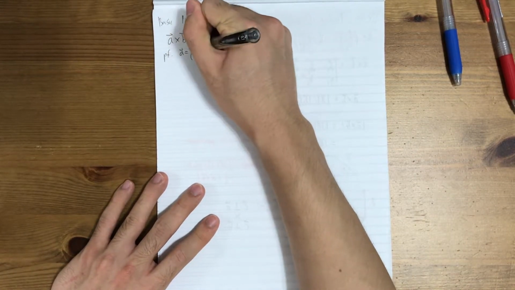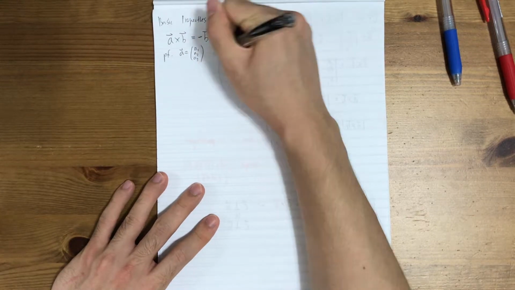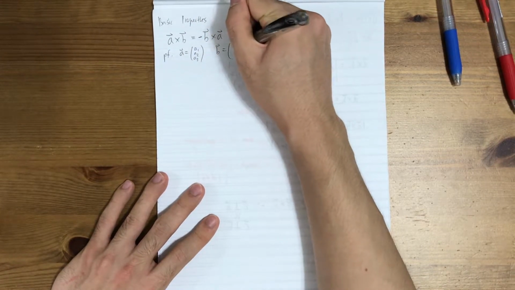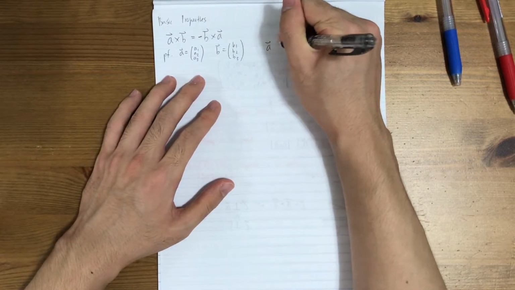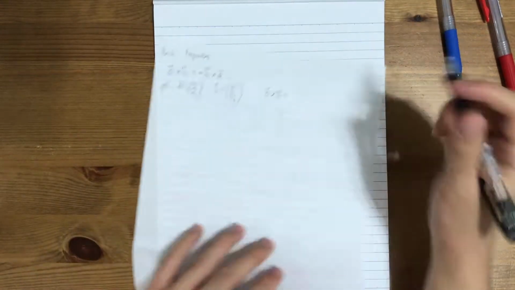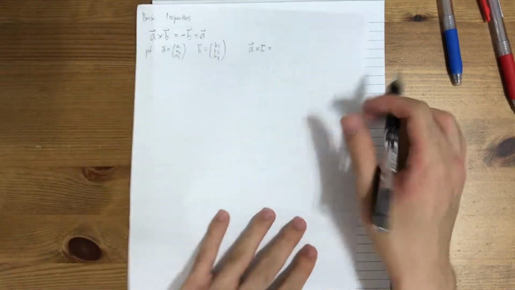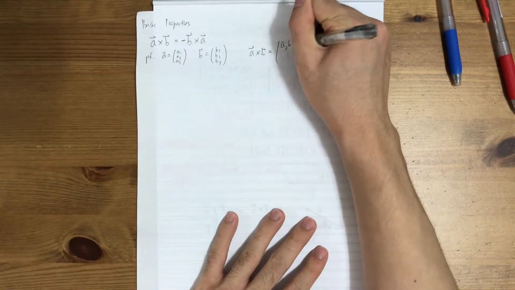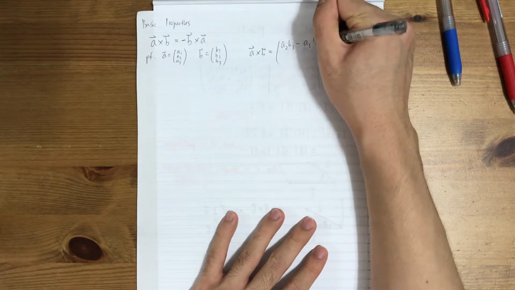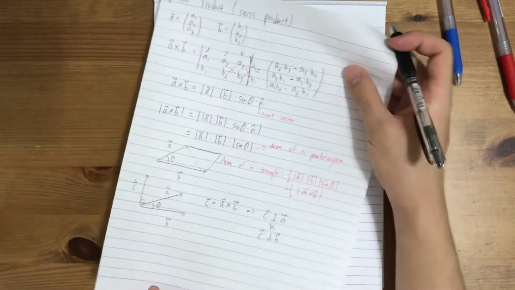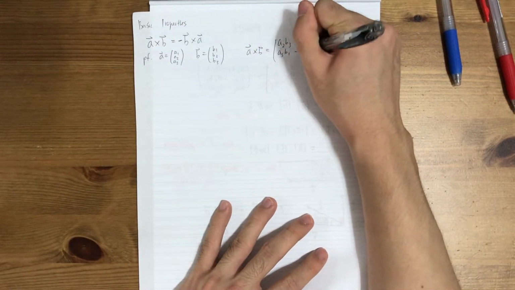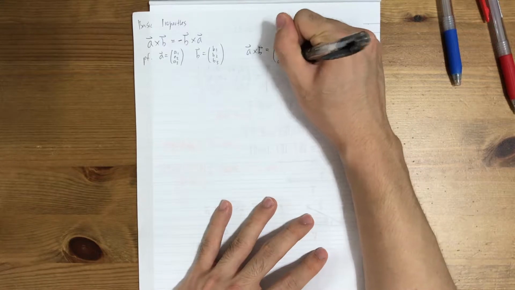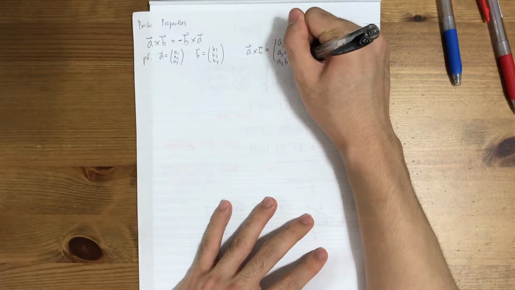So let's say A is (A1, A2, A3), and B is (B1, B2, B3). So we have already computed A cross B for this case, right? We have this. So A2 B3 minus A3 B2, A3 B1 minus A1 B3, and A1 B2 minus A2 B1.